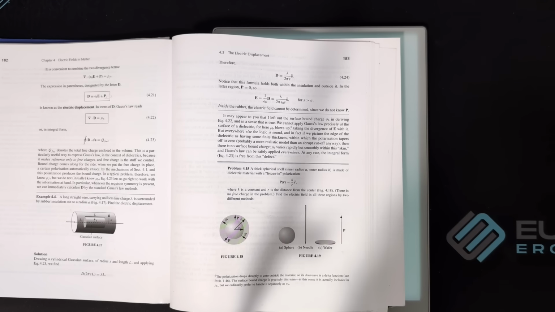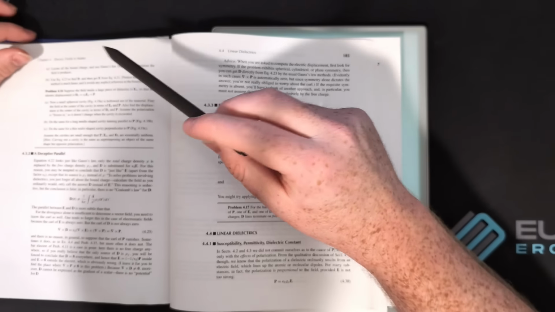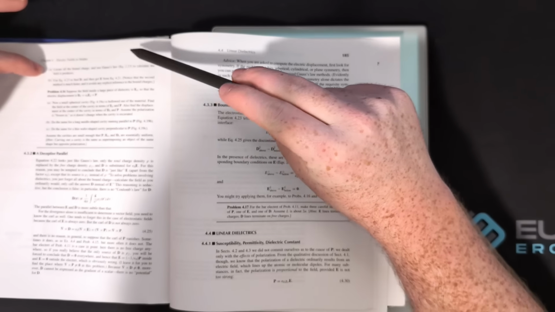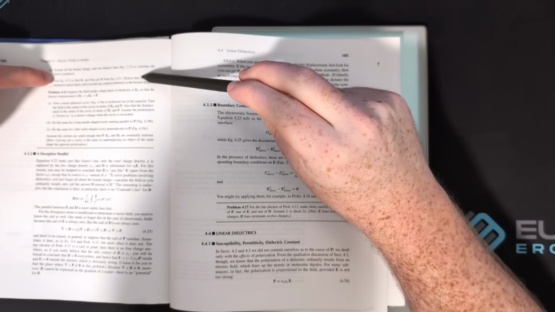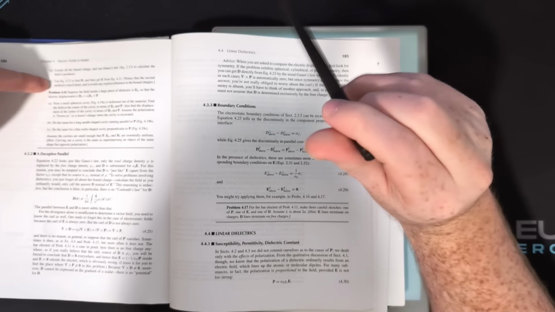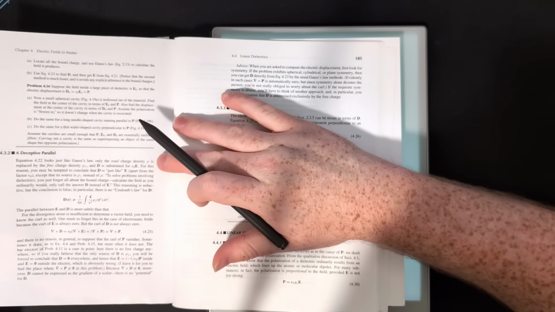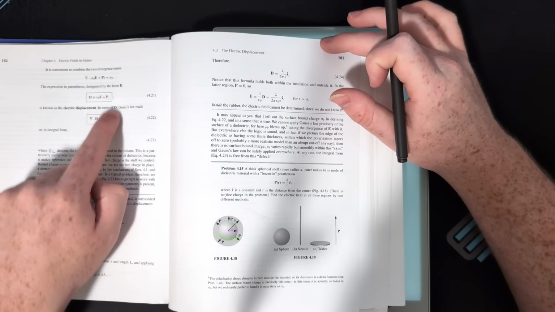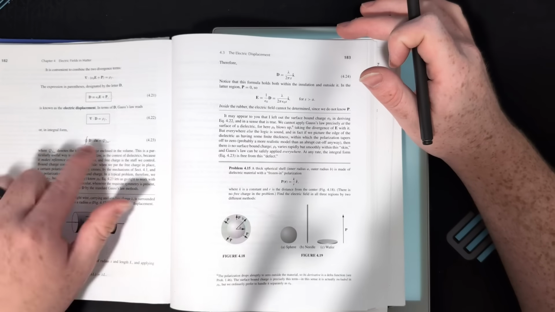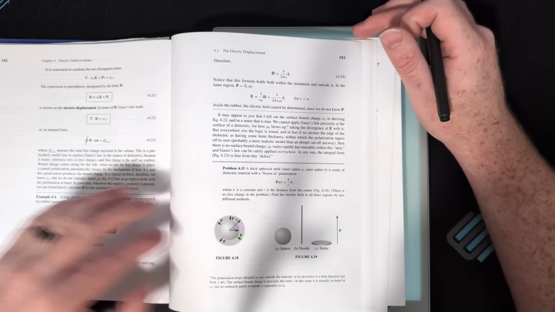Our goal is to find the electric field in all three regions by two different methods. Method one is to locate all the bound charge and then use Gauss's law to calculate the field it produces. Method two is to use equation 4.23 to find the displacement field D and then get the electric field from that. Equation 4.23 is this relation here, which is like Gauss's law for the displacement field.